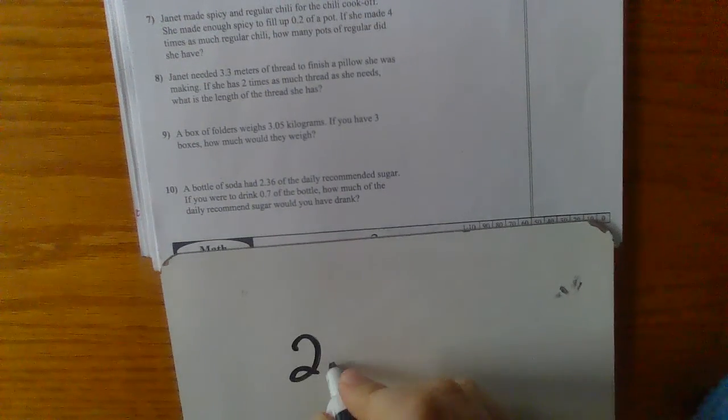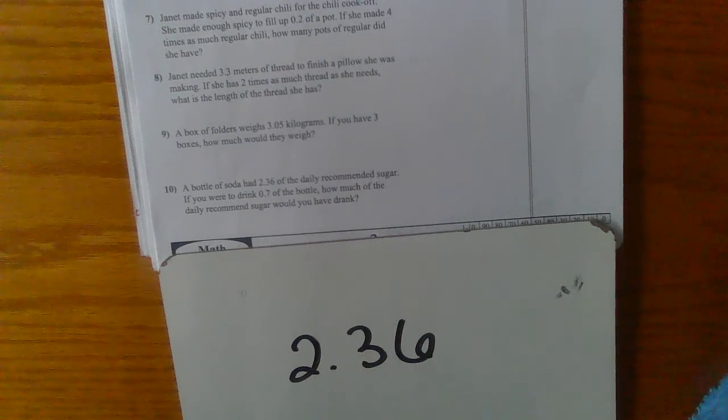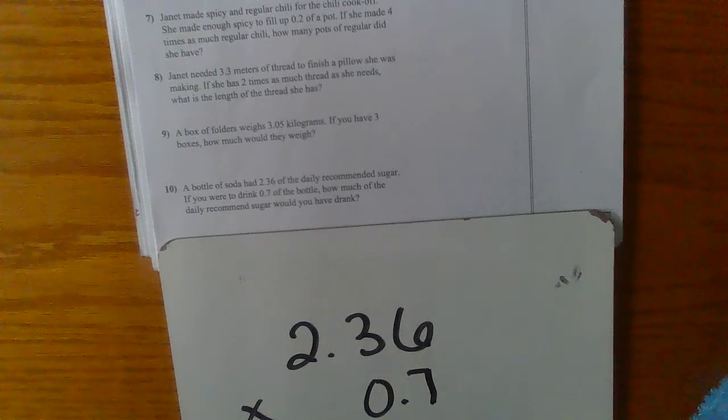Number 10. A bottle of soda had 2 36/100 of the daily recommended sugar if you were to drink 7/10 of the bottle. So if you drank the whole thing, you'd have 2 36/100 sugar. You only drank 7/10 of it. So how much did you drink? It's going to be less than 2 36/100. It's going to be kind of close, but less than that.